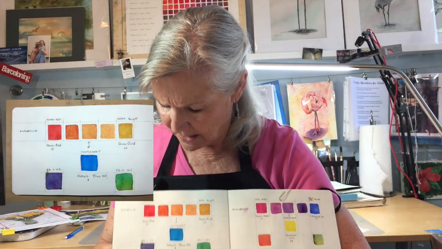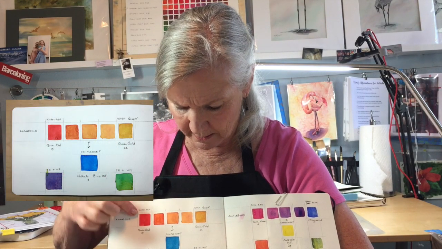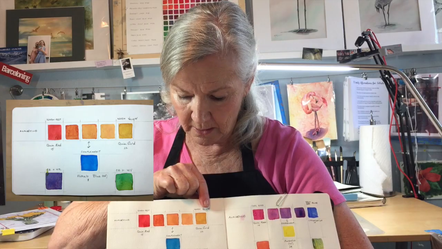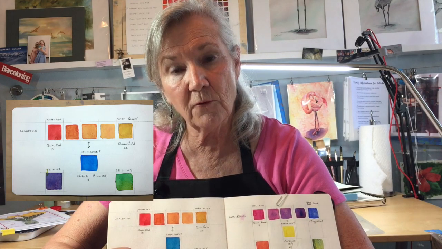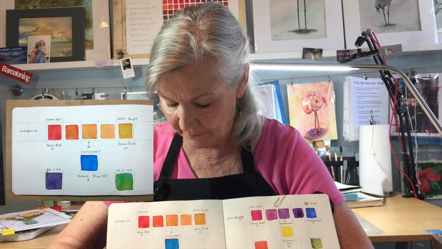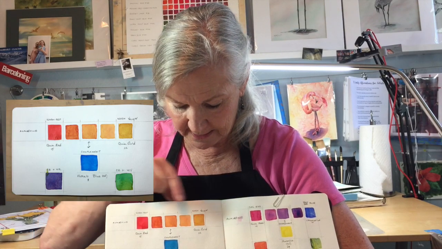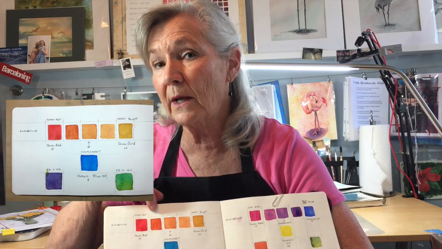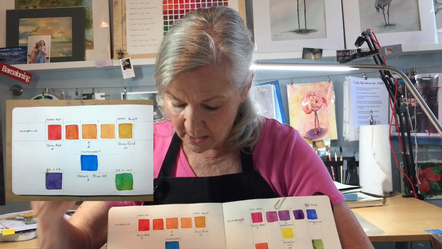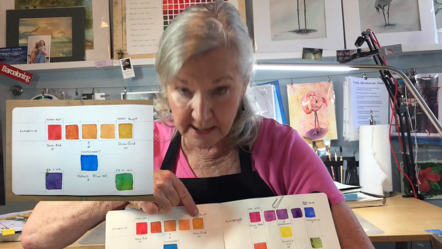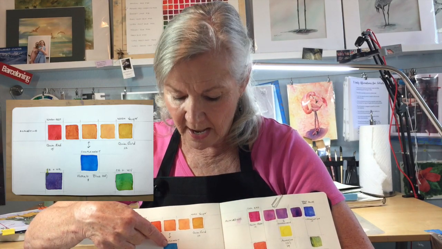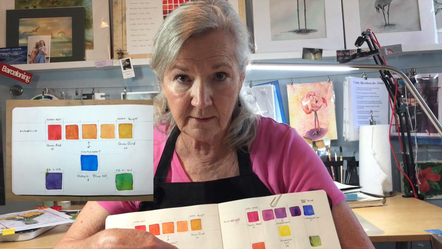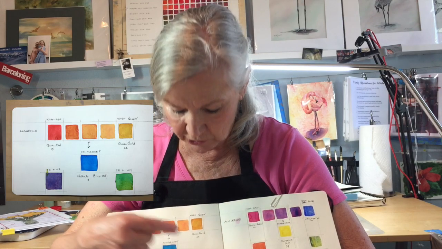So for this painting, I'm thinking that this red and this yellow and this blue can form the basis for my painting. I know that when I mix this and this, I'm going to get some shades of orange that might work well in the dark spots of my tulips. I also know that when I mix this yellow with this blue, I'm going to get this beautiful shade of green that can be the foundation for the foliage.